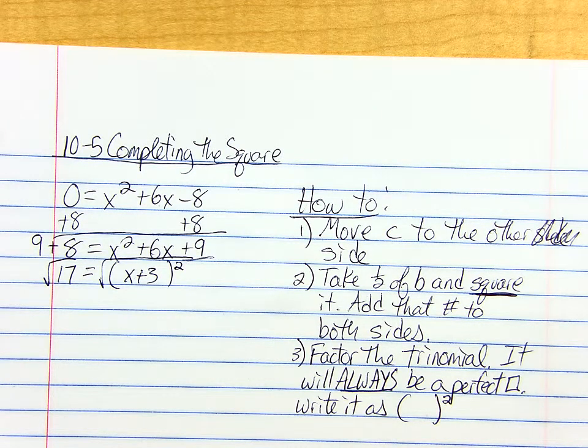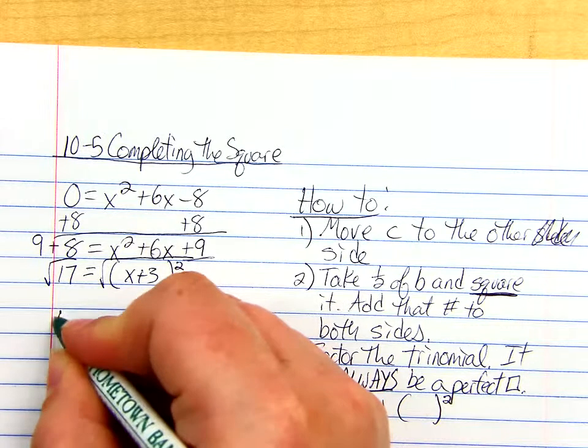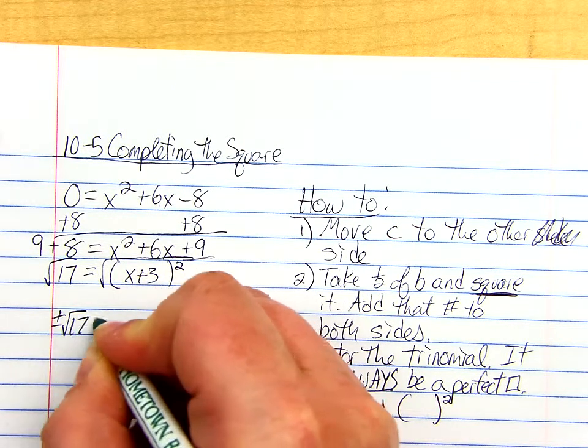So you can either use a calculator, get it as a decimal. However, you can just leave it as the square root of 17. That's fine. But what do I need to remember? It's positive, negative. Yes, positive and negative square root of 17.